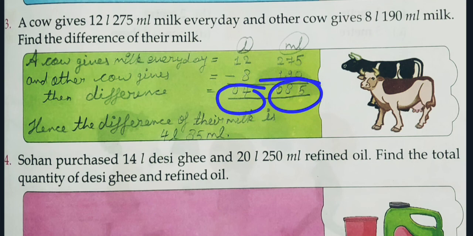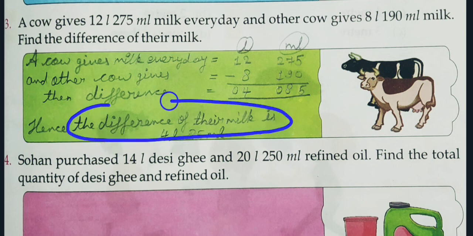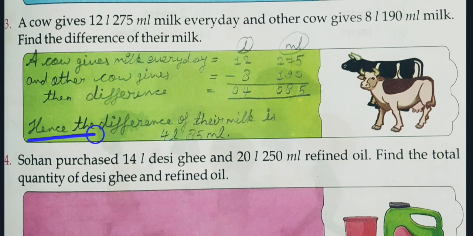But this is not our final answer. We have to write our answer in a proper way. So the question is asking, find the difference of their milk. So we will write our answer like, hence the difference of their milk is, you can see here the data, the difference of their milk is, it is already given here. So hence the difference of their milk is how much? 4 liter and 85 milliliter. So this is our final answer.